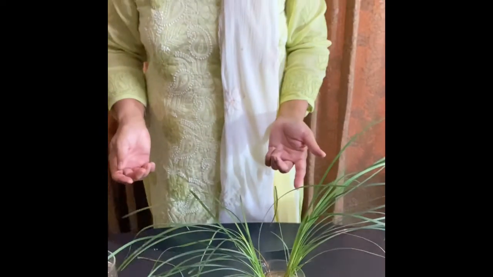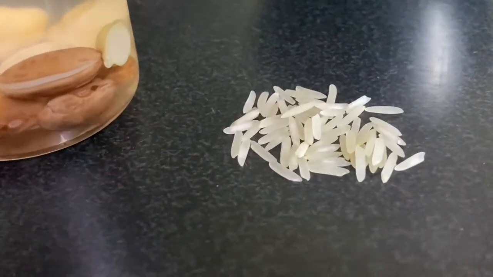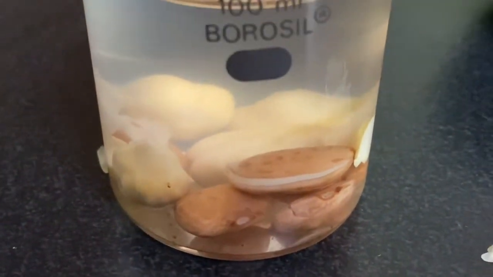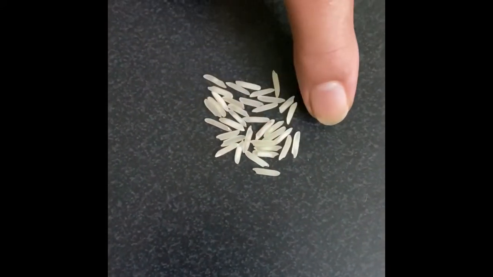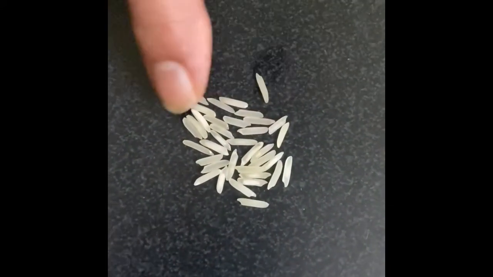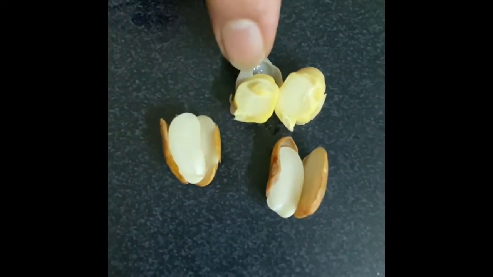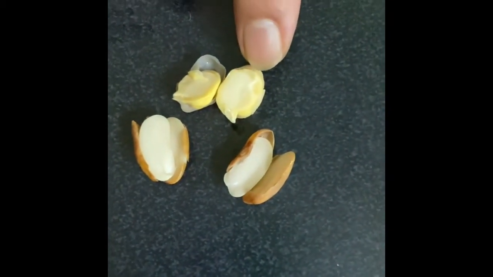Now the question is, what is dicot and what is monocot plant? Here I have seeds of rice and some seeds of kidney beans and gram. Monocot plants like rice, wheat, maize, they have only one seed leaf, while the dicot plants like kidney beans, gram, pea, peanut, they have two seed leaves.